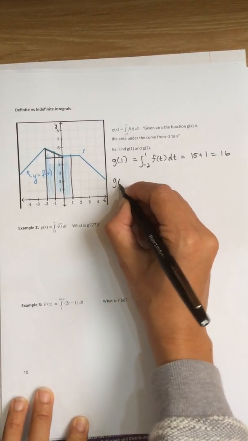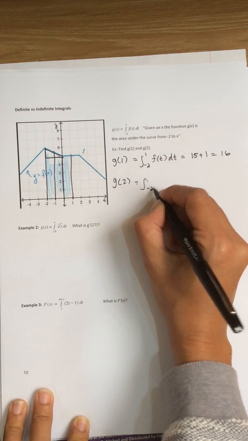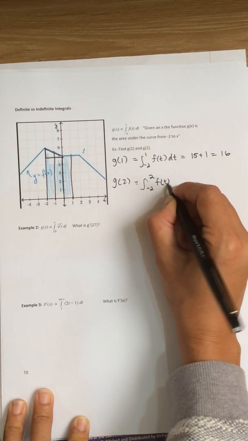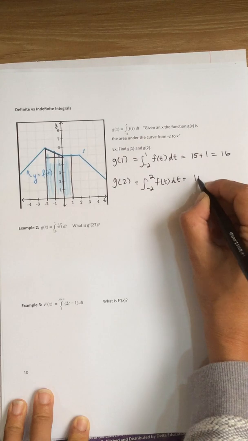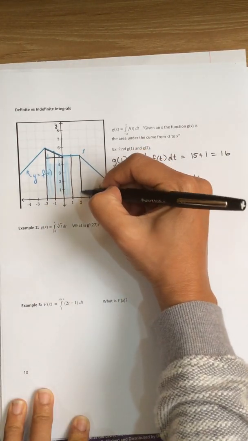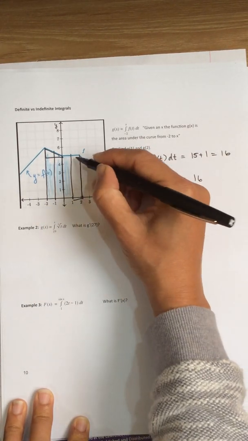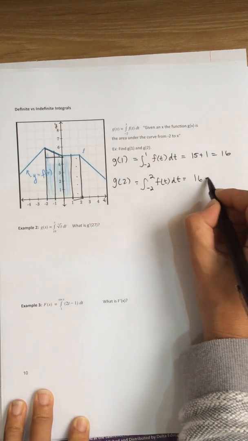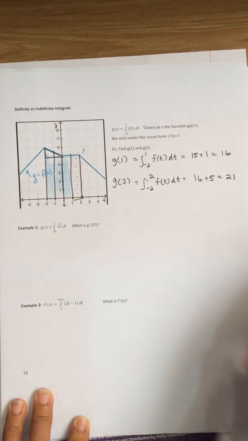Right, what's g of 2? Well, it's going to be the integral from -2 to 2 of f of t dt. So it's going to be equal to 16 plus this extra little strip here, because now we're going to 2. How many is in that strip? 1, 2, 3, 4, 5. So 21.